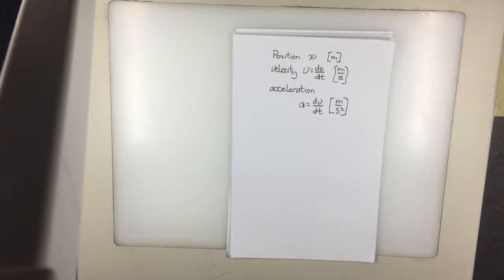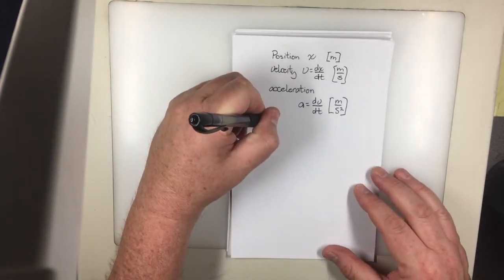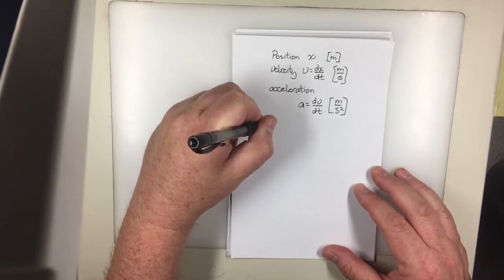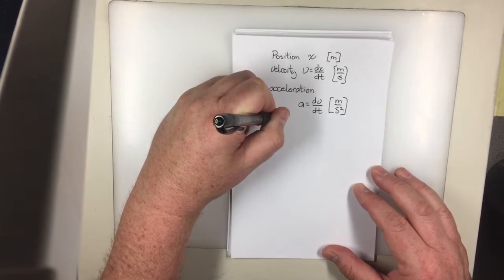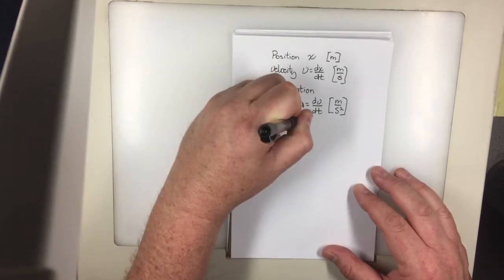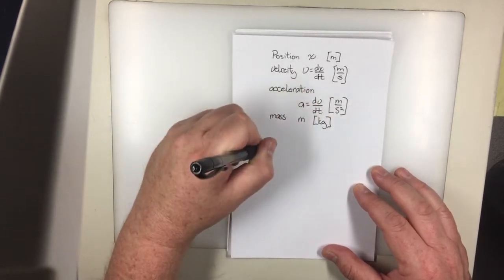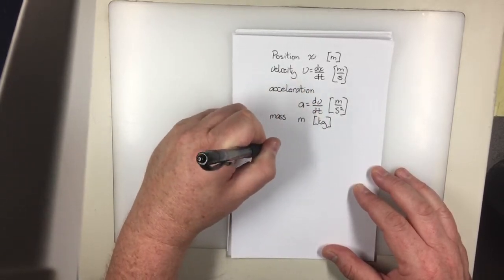We're going to introduce some new ideas, and the first of which is, we've done this, mass m in kilograms, and we've done force.